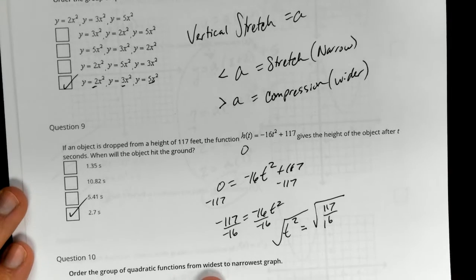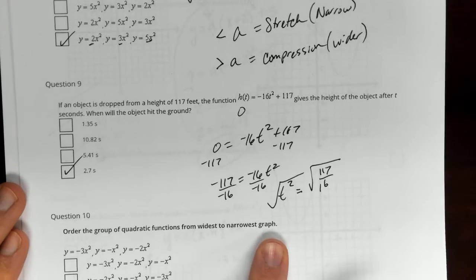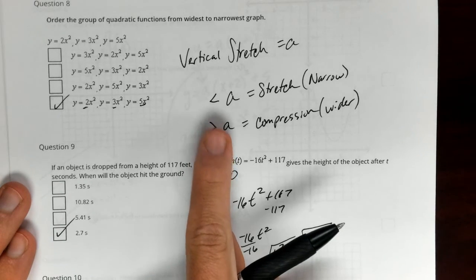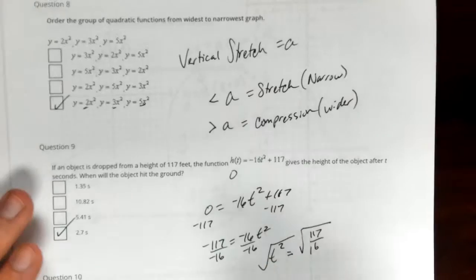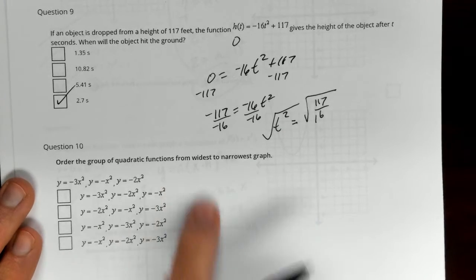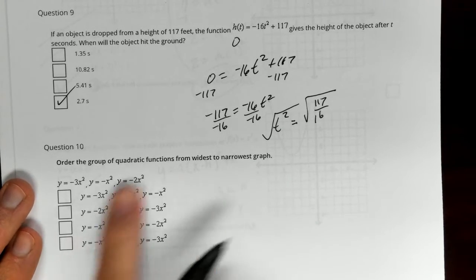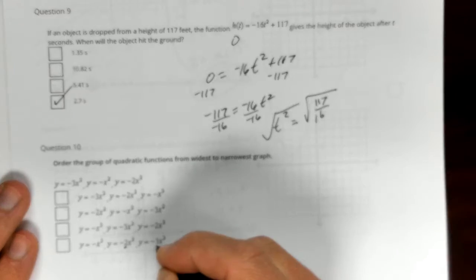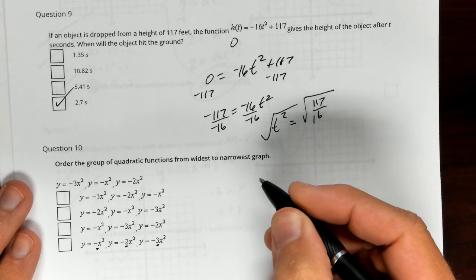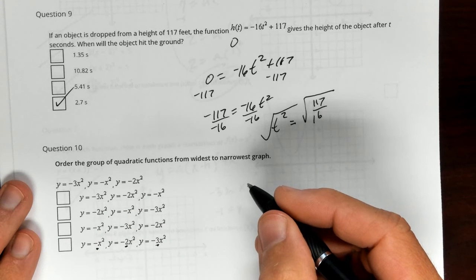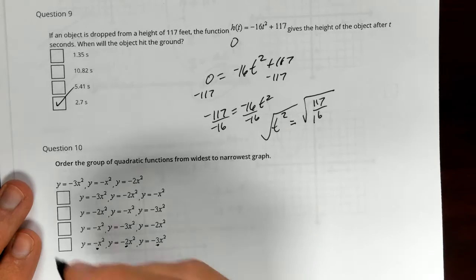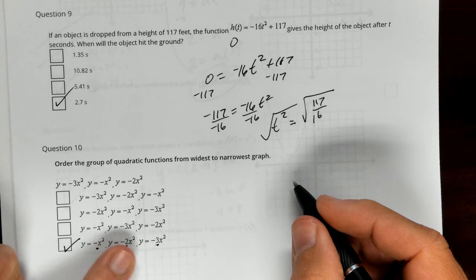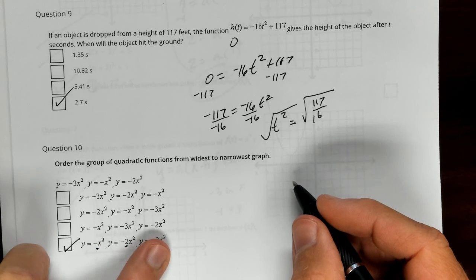All right, so it says order the quadratics from widest to narrowest, which we did. We said the wider they are, the smaller the a; the bigger they are, it's a stretch. Now, both of these involve negatives. Once again, the a value is the number. So I have negative x squared, negative 2x squared, negative 3x squared.